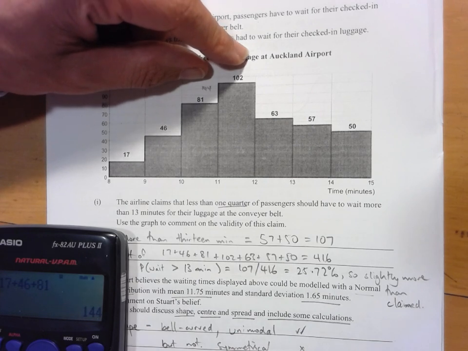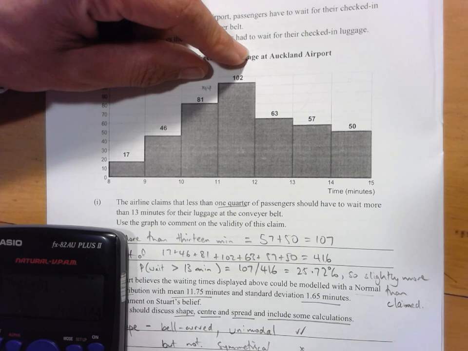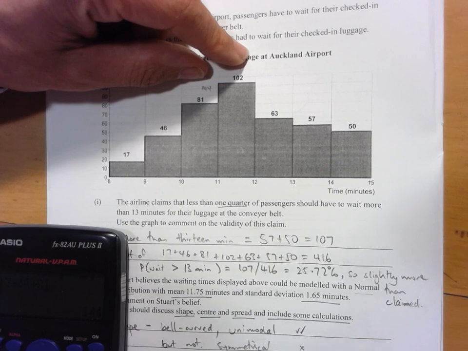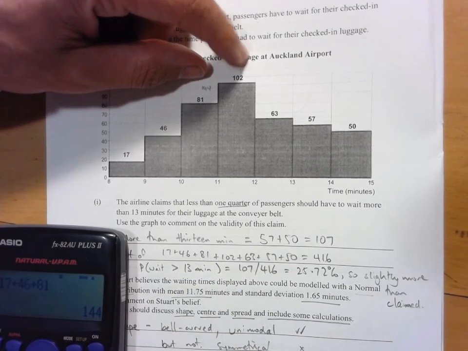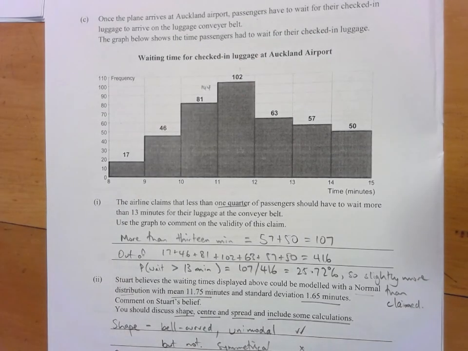So, you know, the centre is between 11 and 12, and that kind of compares favourably with the normal mean of 11.75. And also the mode, we could use the mode as the centre.